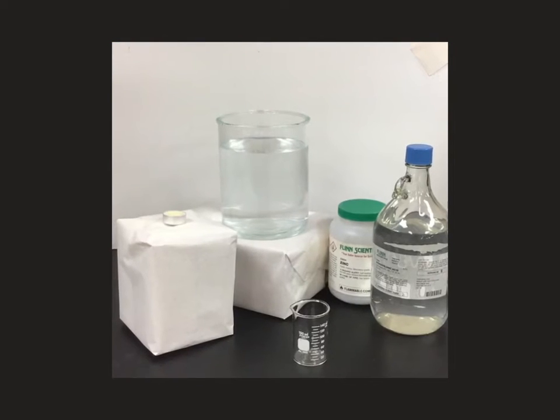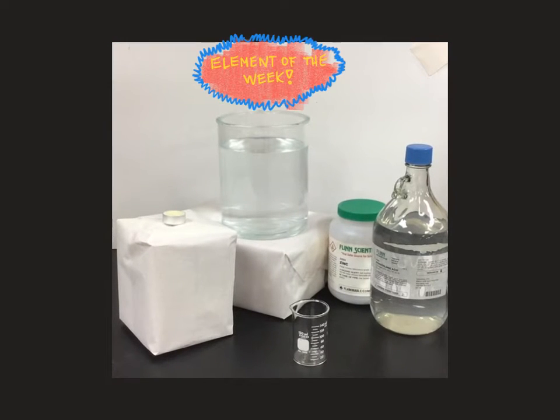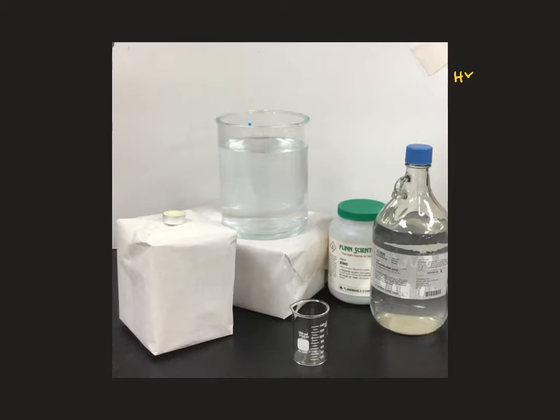All right, ladies and gentlemen, it is time for Element of the Week. For this week's Element of the Week, we are going to be doing a demonstration we like to call hydrogen bubbles. Have a look at the materials which we've gathered here.